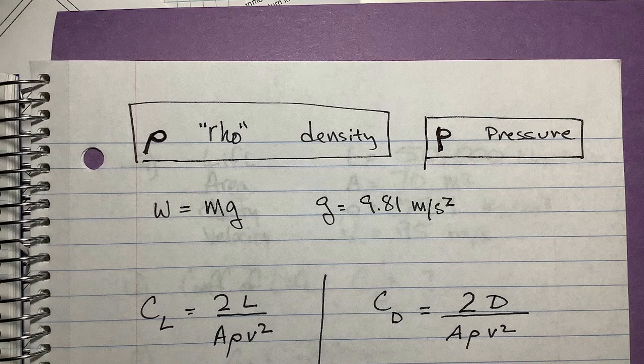Hello, this is Mr. Huff, and let's take a look at a few things about coefficient of drag and coefficient of lift. So, first thing I want to do is point out that this is a rho. It's a Greek letter and it stands for density, not to be confused with the letter P that we use for pressure. Rho and P look similar, but the rho means density. So in these calculations, you'll be seeing the density, not the pressure.